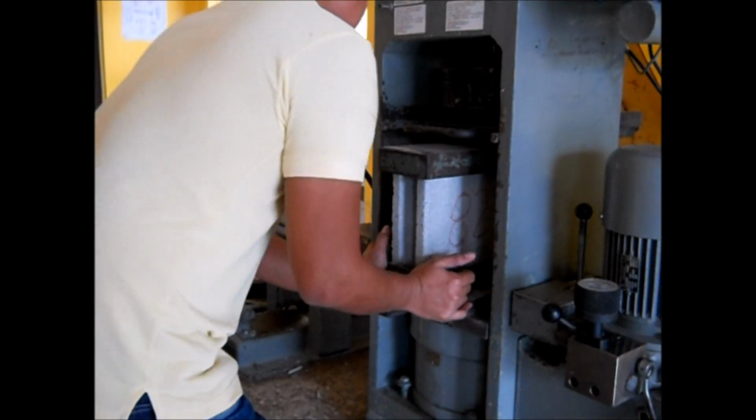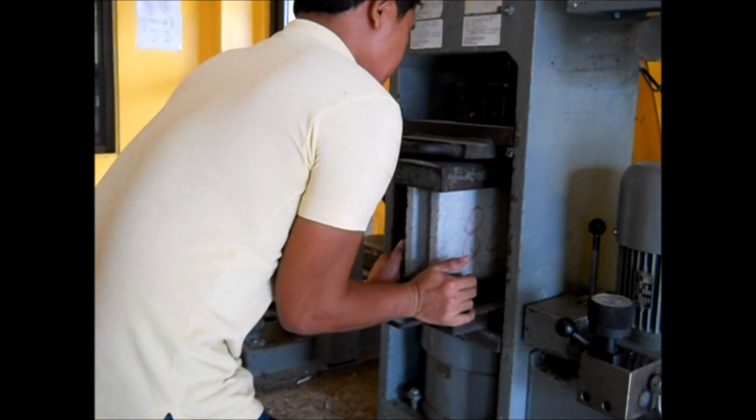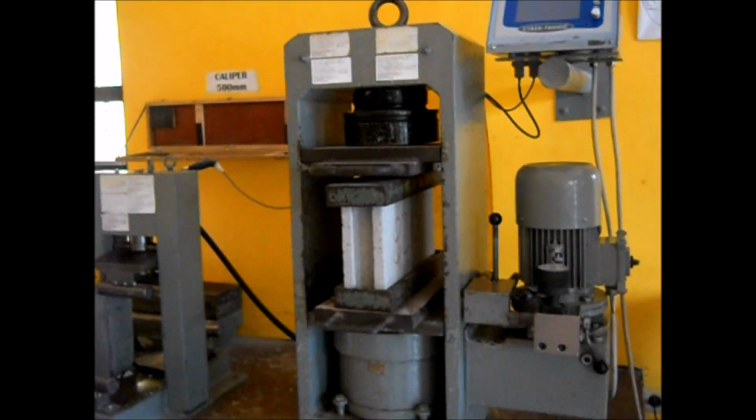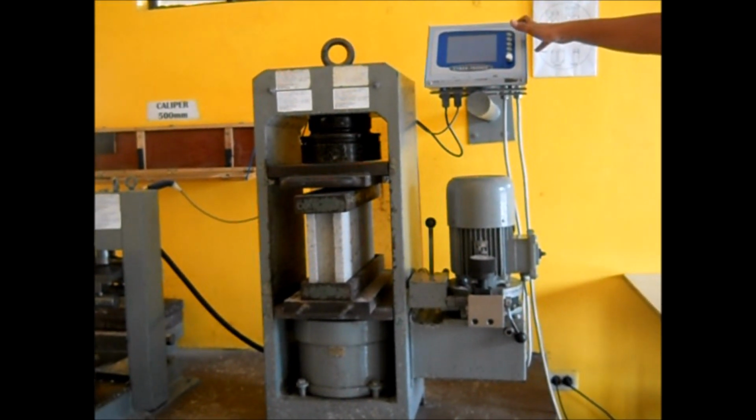Setting up the sample is easy. Just make sure that the sample is placed in the center of the bearing plate on the top and bottom contact. This is really important to consider to arrive at near-perfect results.